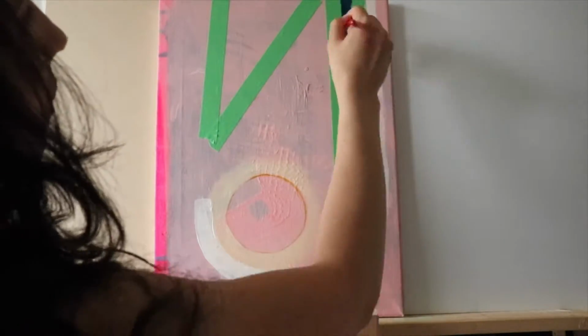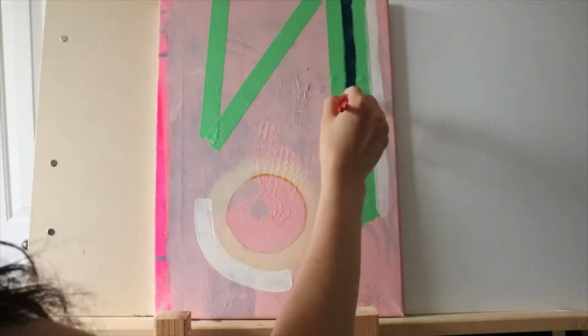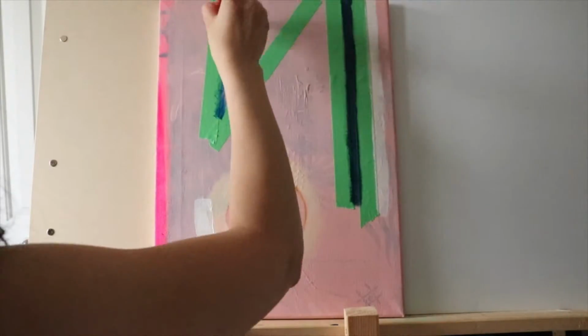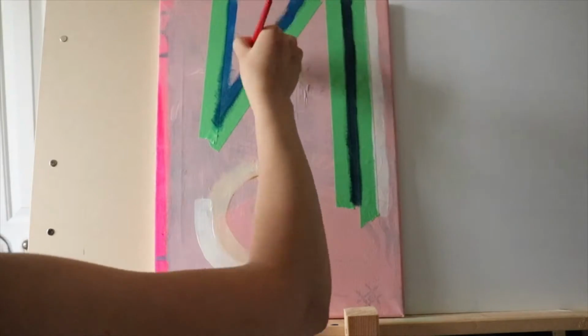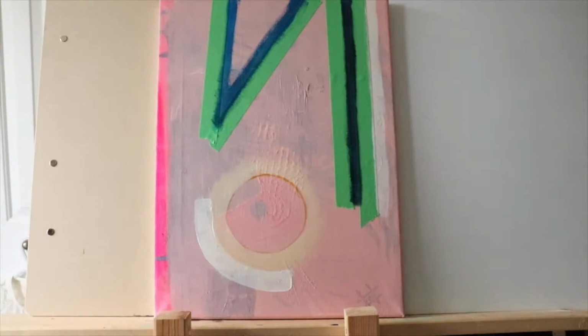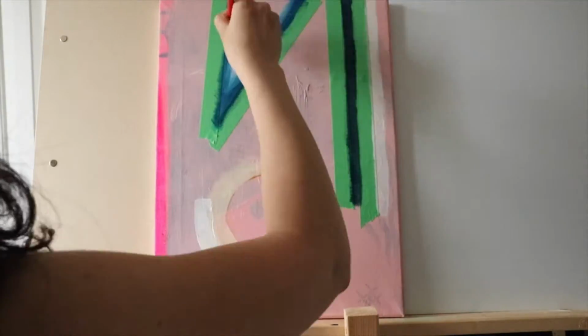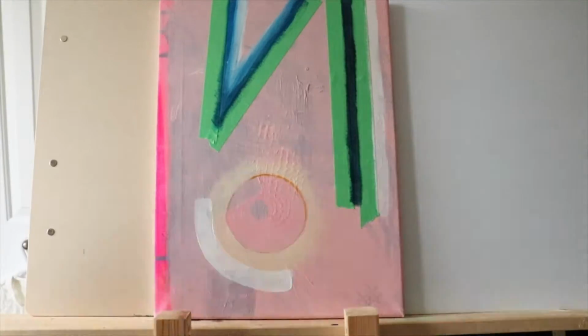Because when you apply the paint, sometimes the paint goes underneath the tape and it might not come out as clean as you wish. I don't have any particular idea in mind when I am painting this painting. I just know that I'm going to create some geometric shapes and it's going to be very flat, meaning I'm not going to add too much shading. All colors are going to be applied as they are in their pure form.